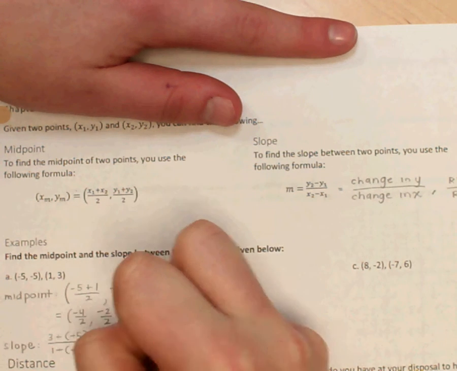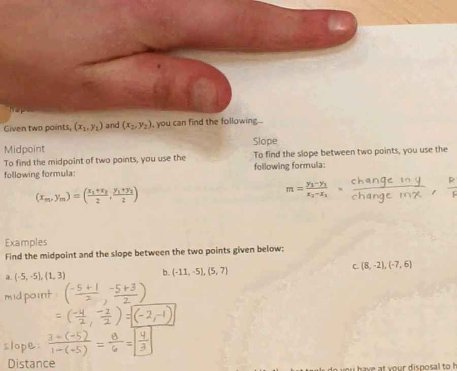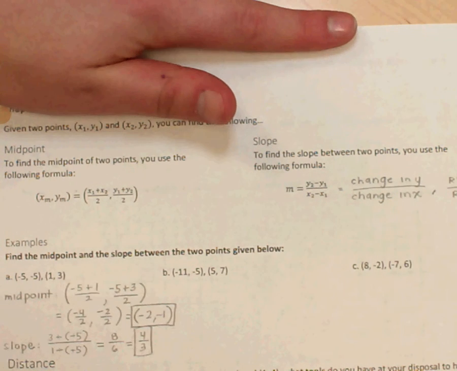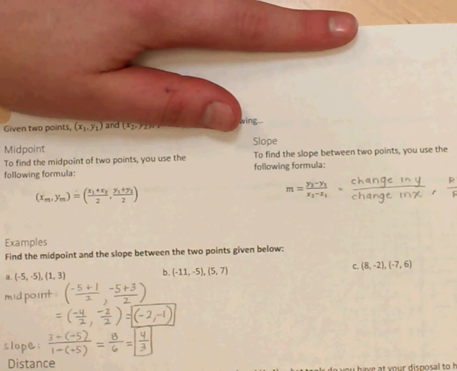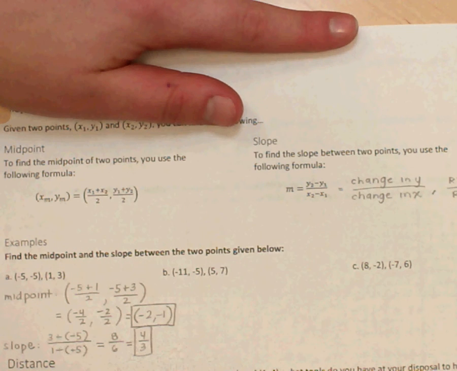Okay, so for a midpoint, you'll get a coordinate, another coordinate point. For slope, you'll get a fraction because that is a ratio. Okay, go ahead and try example B and C on your own and come back.